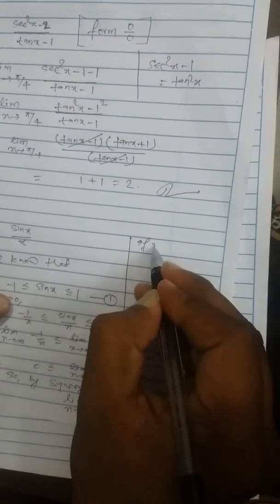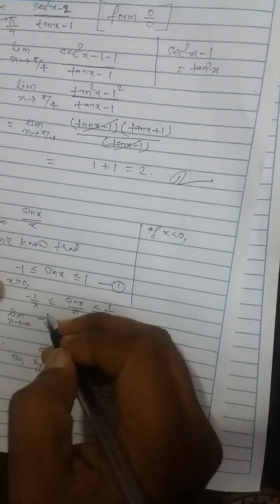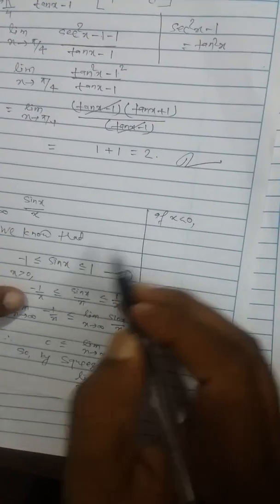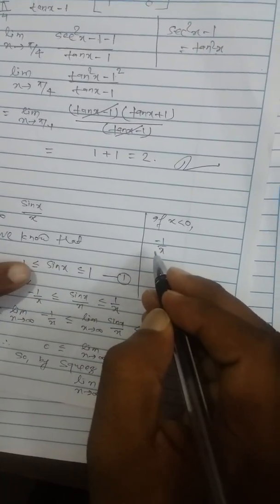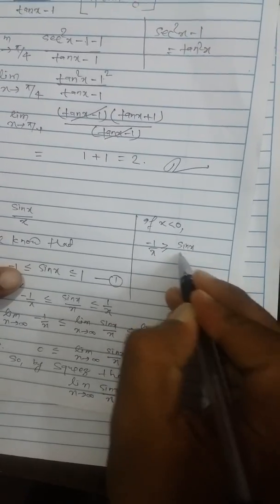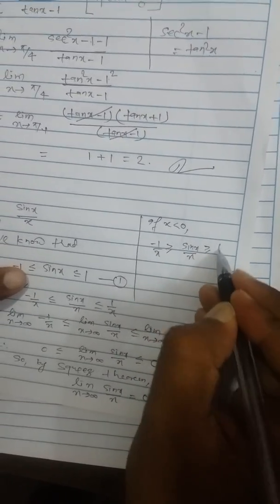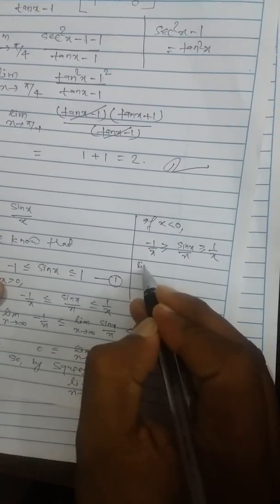If x is negative, we did the theorem when x is positive. If x is negative, then let us divide by x. It becomes -1/x. If you divide by a negative number, the sign reverses. Sin x divided by x, this sign reverses, 1/x. Again apply the limit as x tends to infinity.